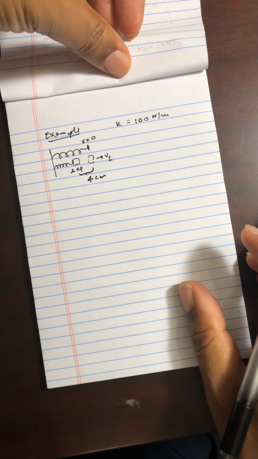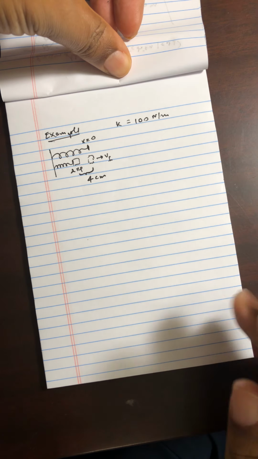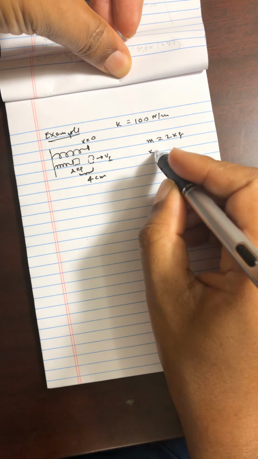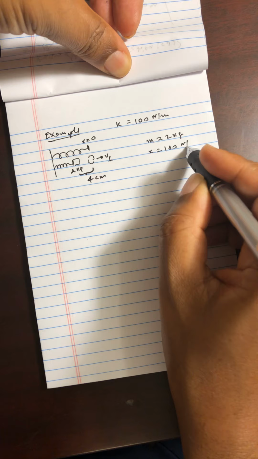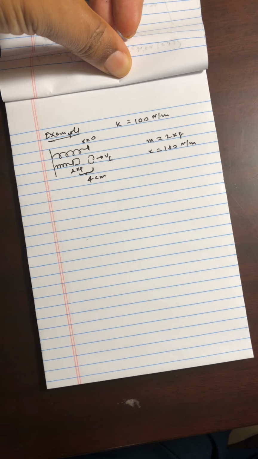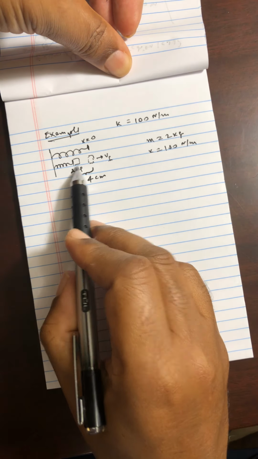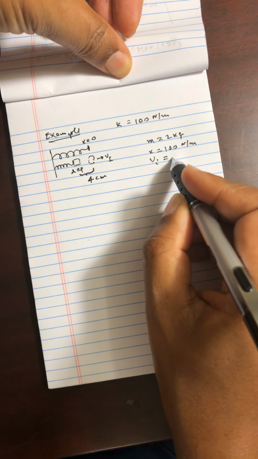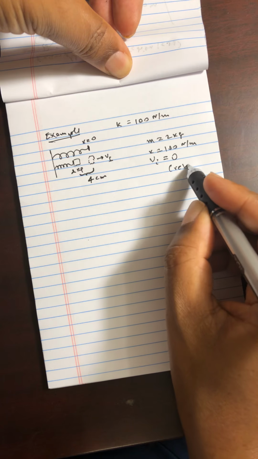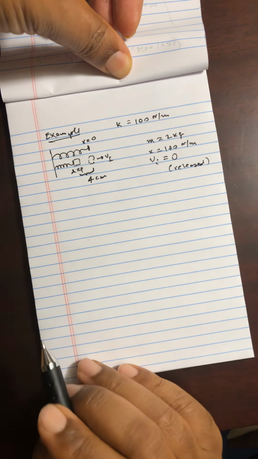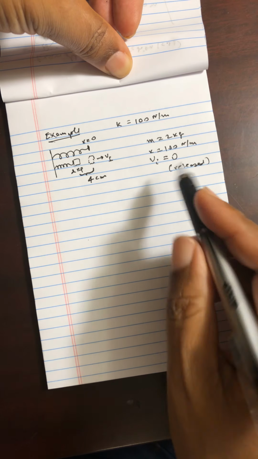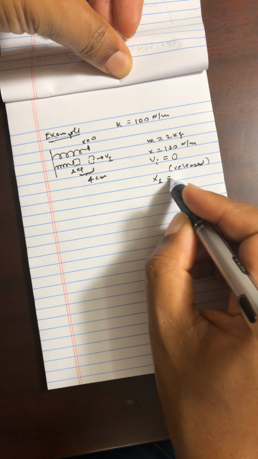So what do we know? The mass we're told is 2 kilograms. The Hooke's constant of the spring is 100 Newton per meter. Now this is our initial point, and this is our final point. At the initial point, the speed is 0, because it's just being released. And this is the final location, the relaxed position, so x_f is going to be 0.